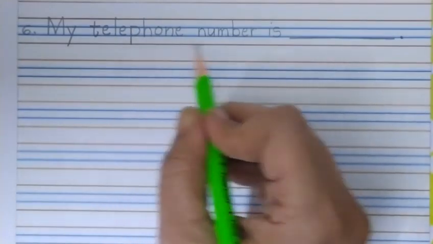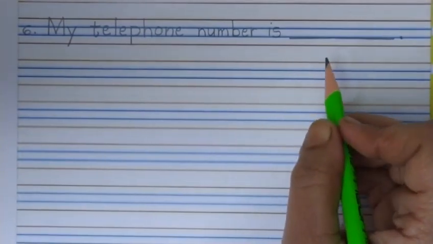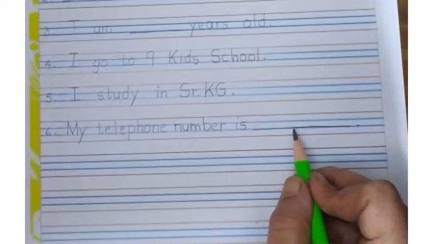My telephone number is dash. Children, here you have to write your mummy's phone number or your daddy's phone number.